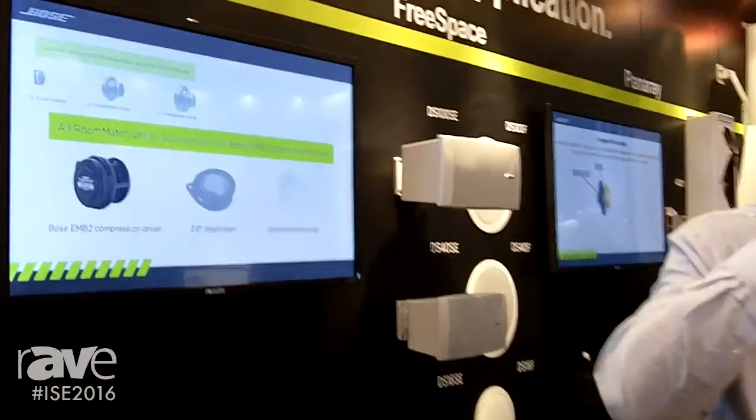Yeah, absolutely. So the goal of our stand this year was to do 3 things. One, talk about who we are as an organization, Bose Professional, talk about our products, and also talk about the technologies inside of our products as well. So we're here at the loudspeaker wall, which focuses on all of our installed loudspeakers. And then we have a number of displays which talk about the technologies inside the loudspeakers from a transducer perspective.